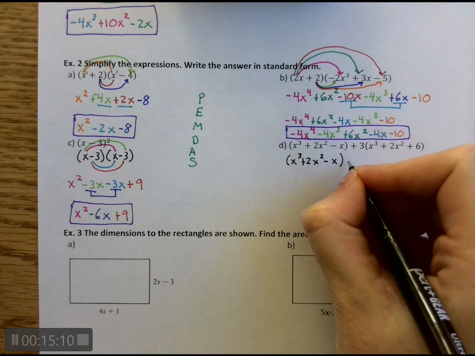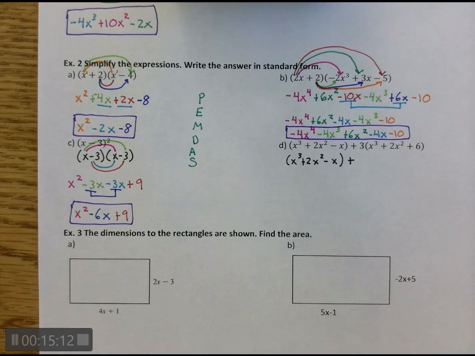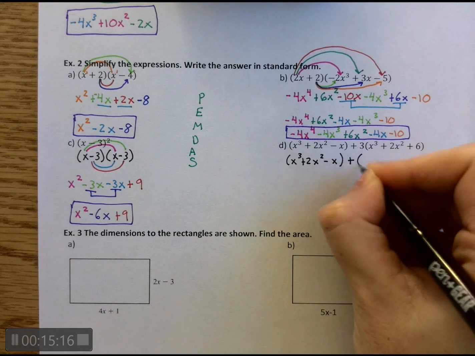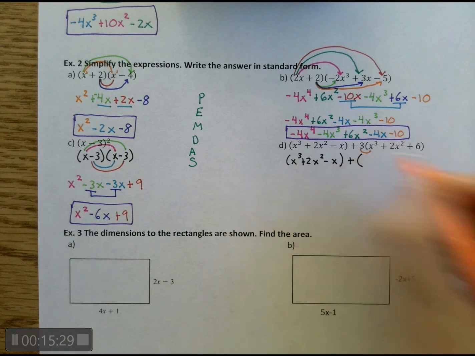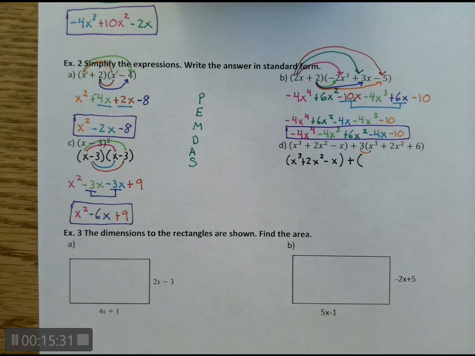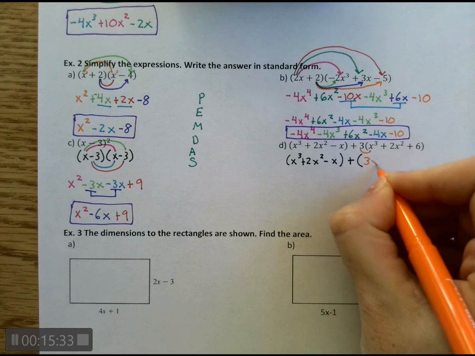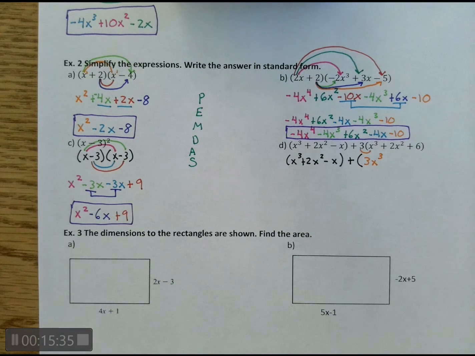And our plus sign. And then I'd probably do another parentheses. Okay, just leave it open because we're going to put what we multiply inside that parentheses. Okay, so let's get started. Let's do 3 times x cubed. It's going to give us 3x cubed.